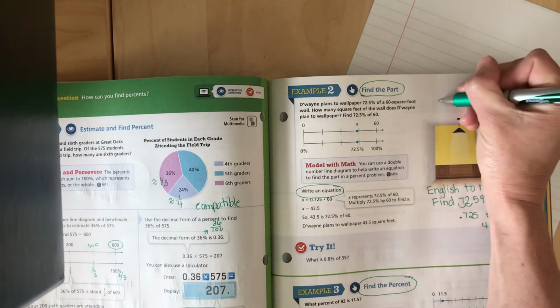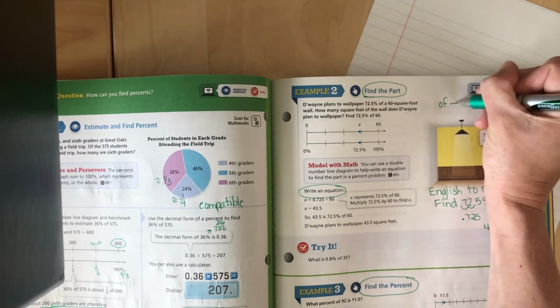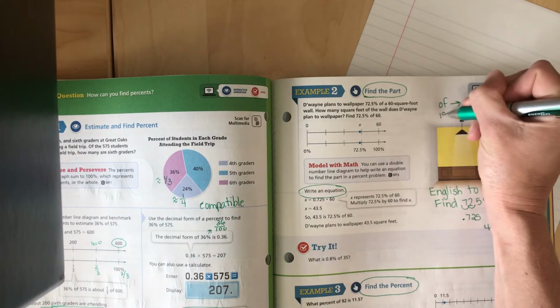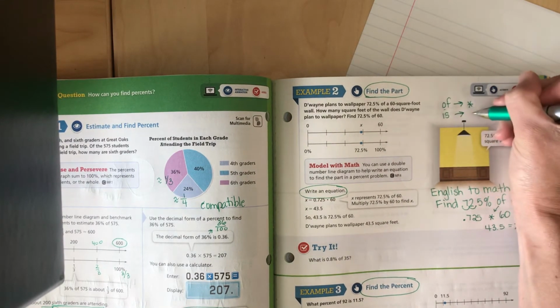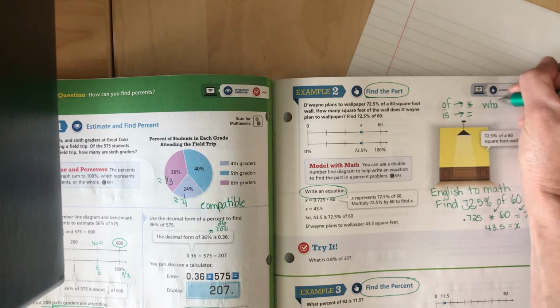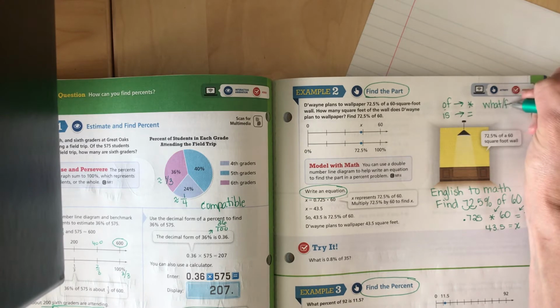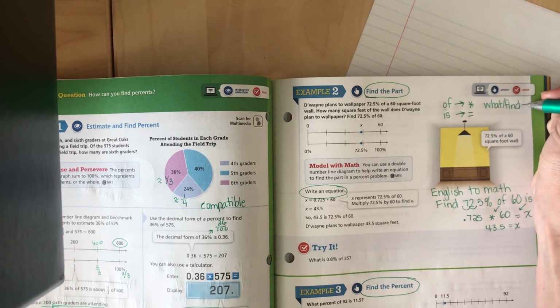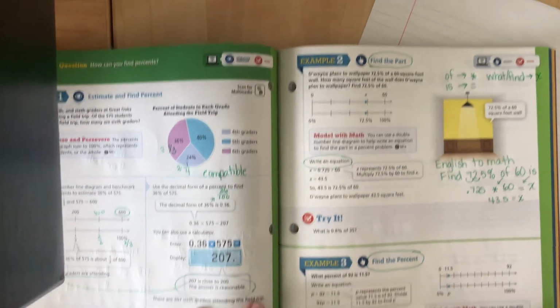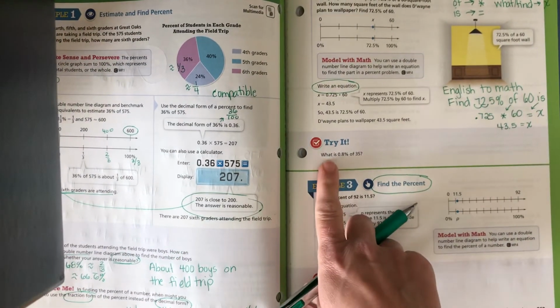We have of, which means to multiply. We have is, which is going to be our equal sign. And then we have what, or find, and that's going to represent our unknown, for which I'm going to use the variable x.